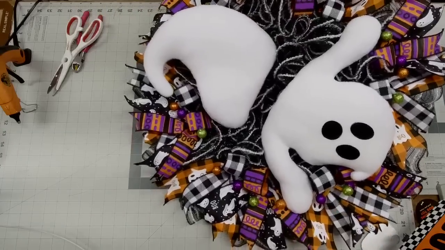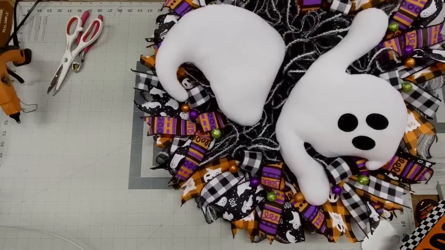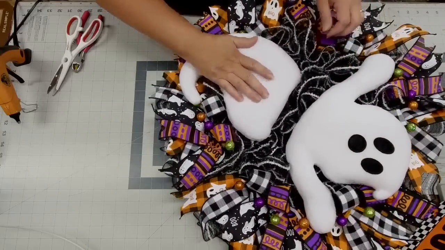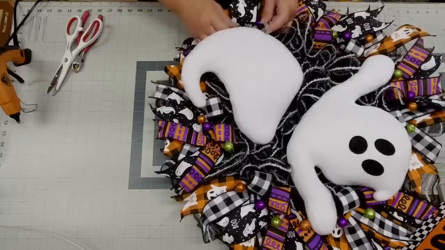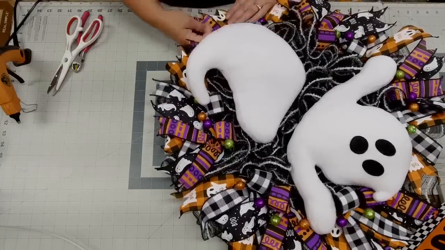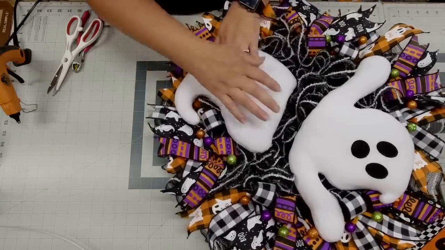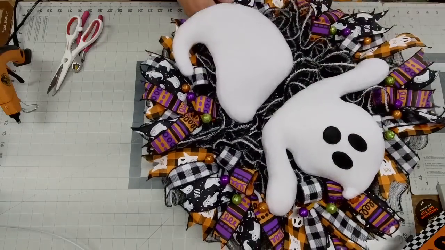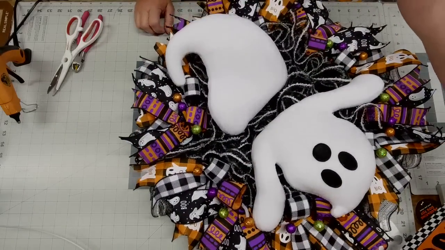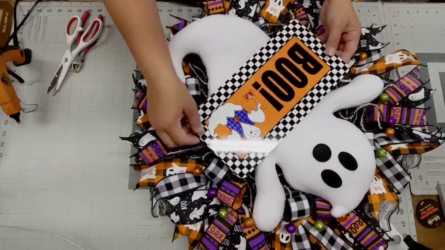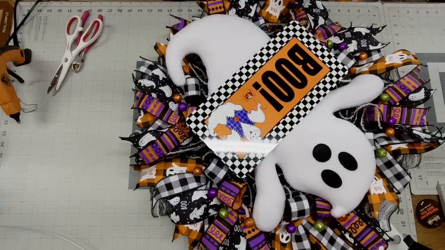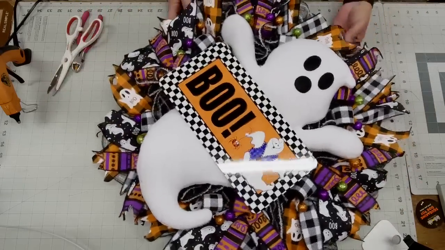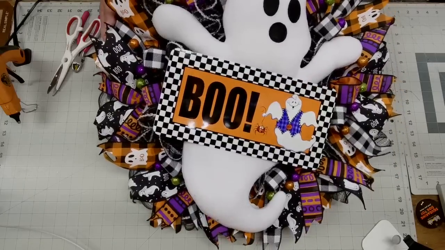Just like so. So we have a gap in the middle, which is exactly what we want. You don't have to have a gap in the middle if you don't want to. I like it because I like him to feel like there's more there than what there is. And then what we're going to do with our sign is take our sign and use it. The sign is actually covering his little gap, just like that. So this is what it will look like when it's finished.